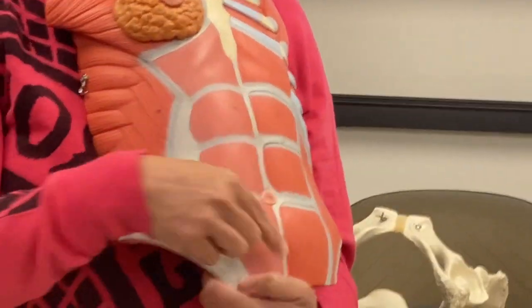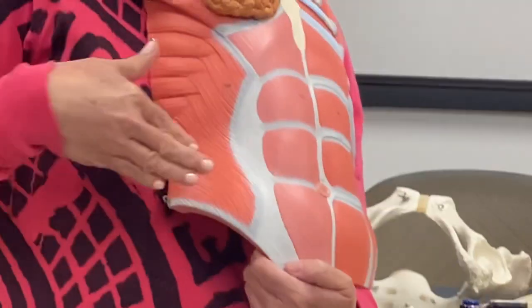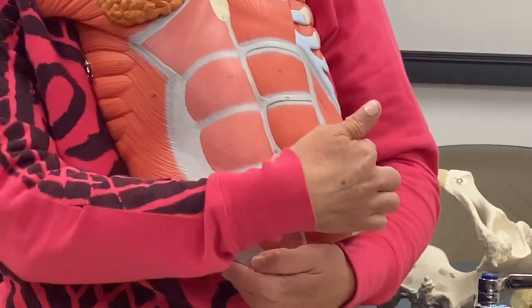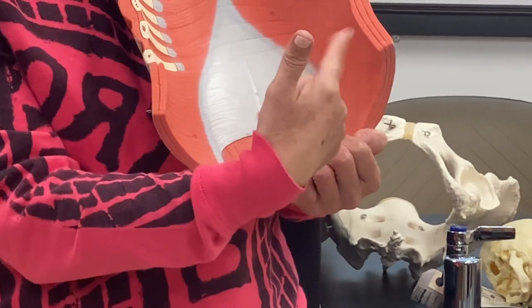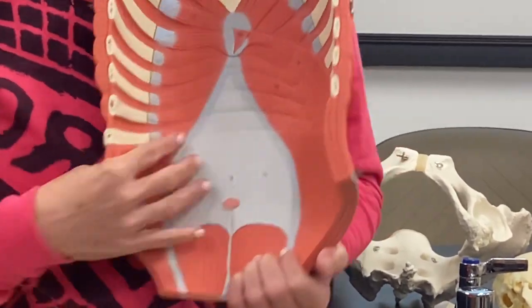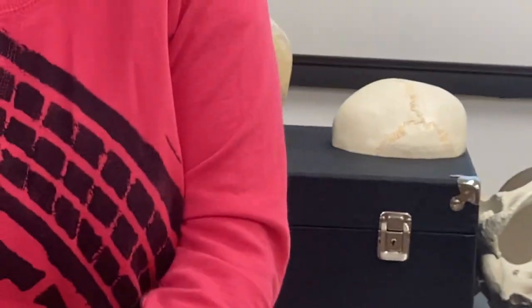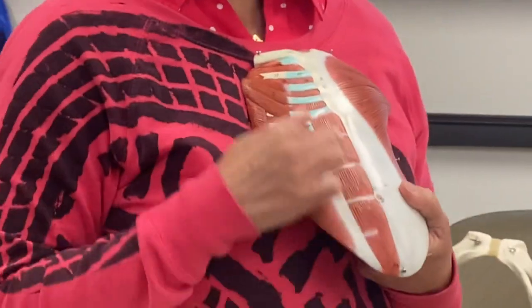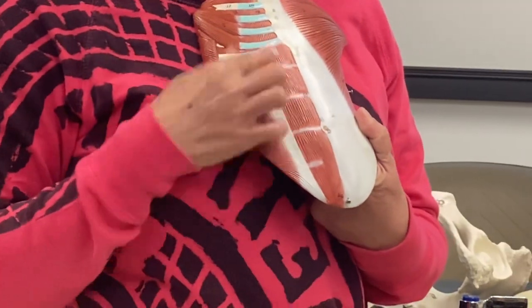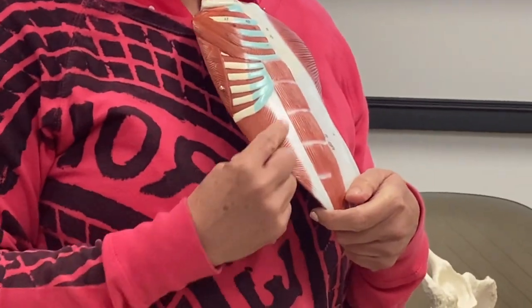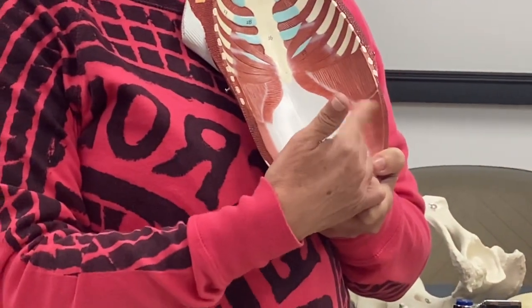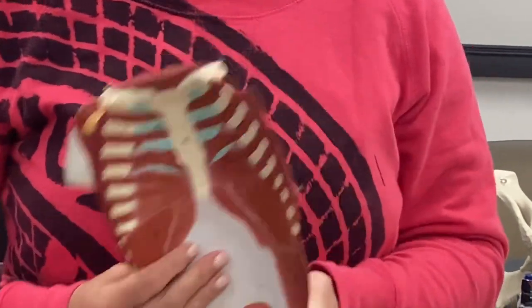Rectus abdominis. External oblique. Internal oblique. Transversus abdominis. Let's do it on this one. Rectus abdominis. External oblique. Internal oblique. Transversus abdominis.